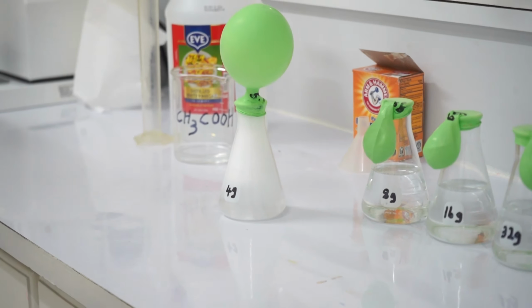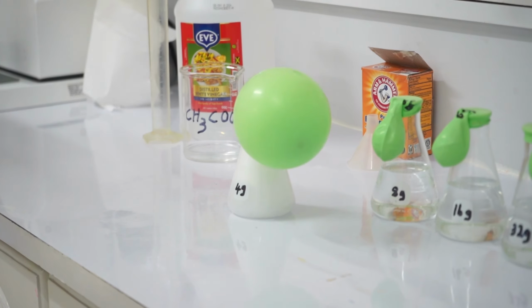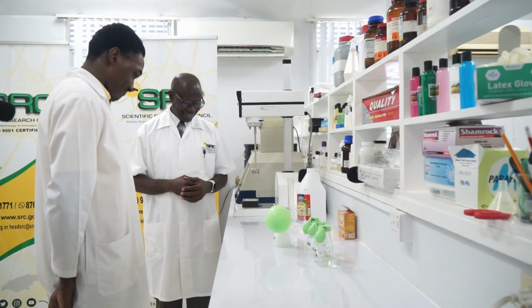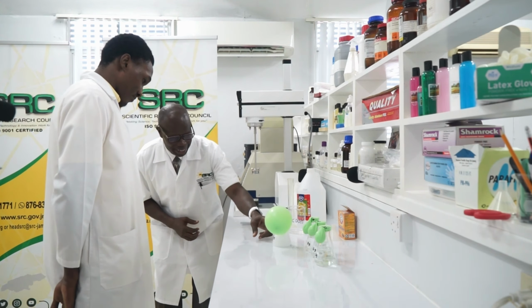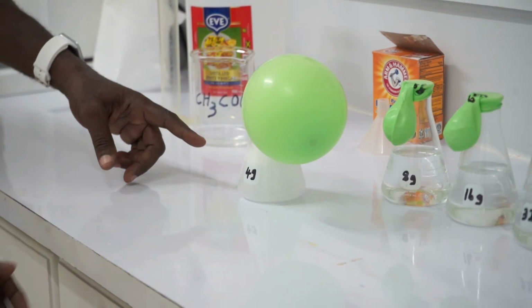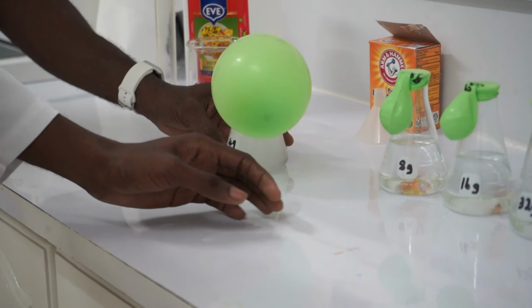Wow, this is great. Wow, just look at the balloon. Okay, the reaction seems to have stopped. You see the bubbles are going down. That means the gas production has stopped. Okay, all right, let's note this. Do the second one.